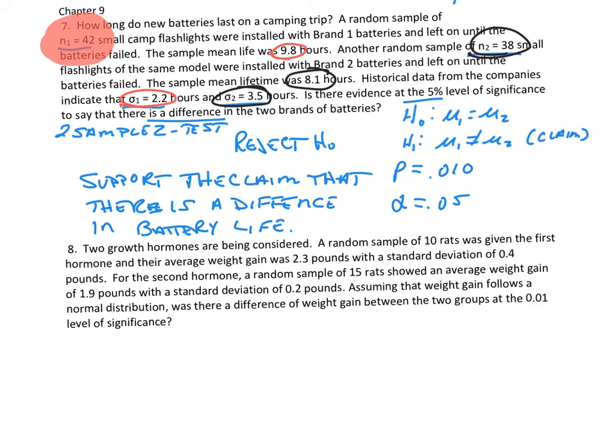So we go from batteries to rats. We're going to compare 2 growth hormones. Let's see if I can do this without messing things up. I have a sample of 10 rats with an average of 2.3 and a standard deviation of 0.4. The second hormone is a sample of 15 rats, which had an average weight gain of 1.9 with a standard deviation of 0.2. Now what I've noticed here is I've got 2 very small sample sizes.